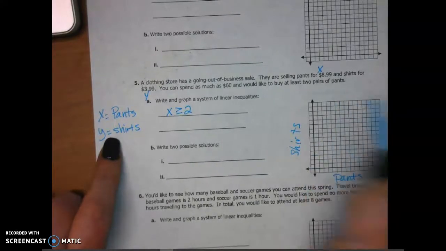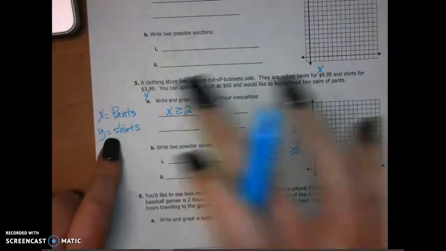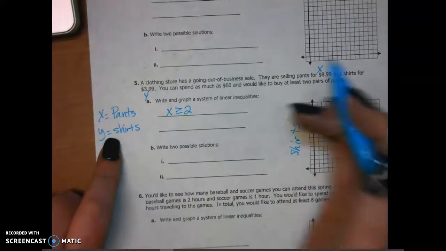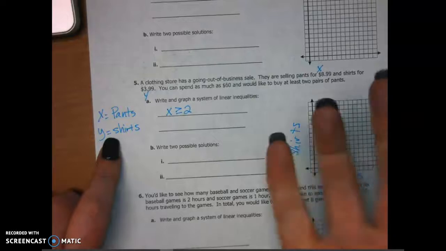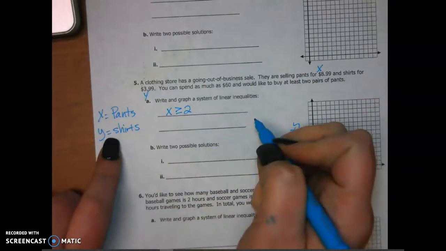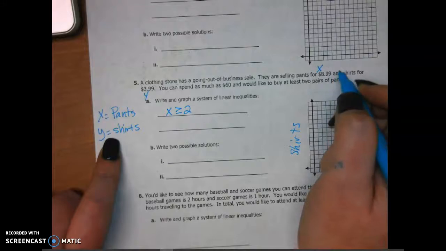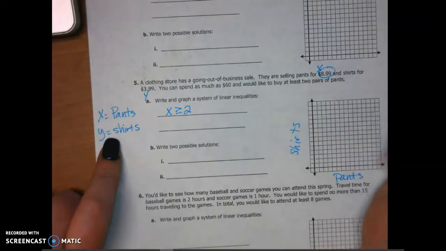Okay. So how about the money portion? So my pants plus my shirts can be up to and equaling $60. I got 3 $20 bills. I'm good. Now I'm going to do something crazy because I'm the teacher. I'm going to round.